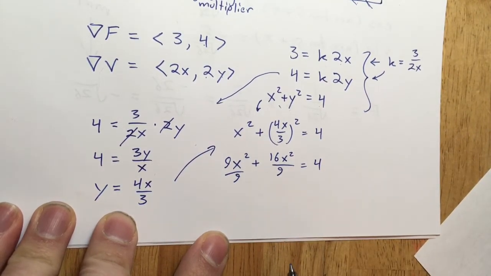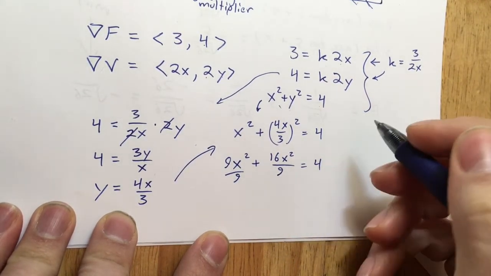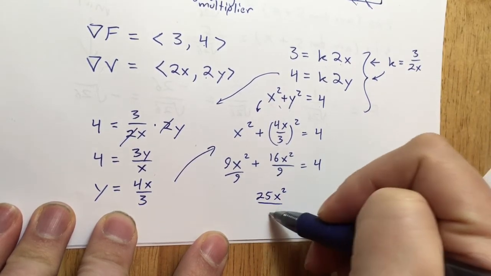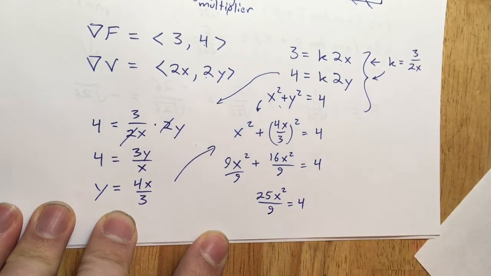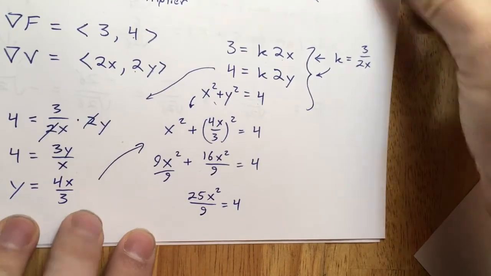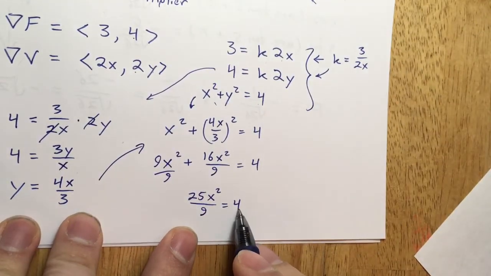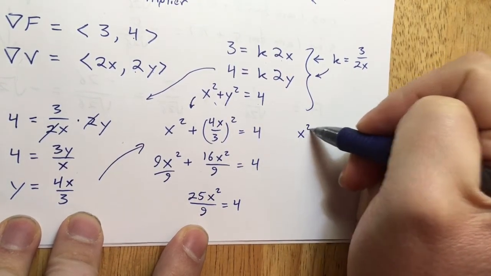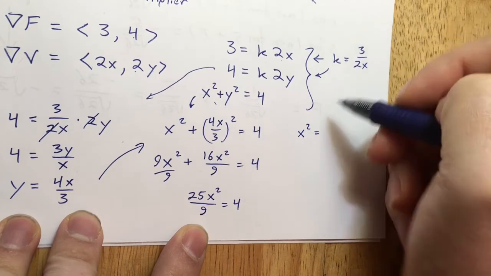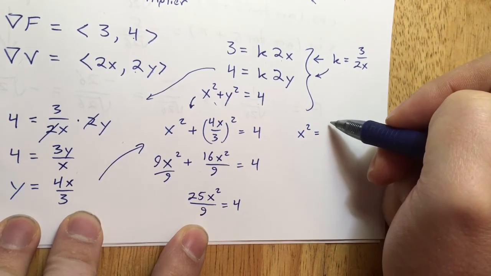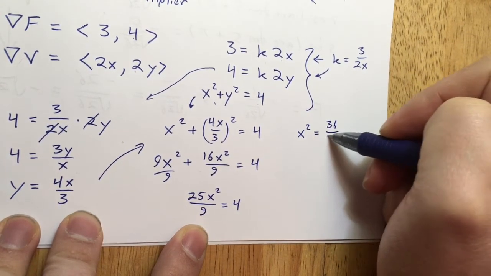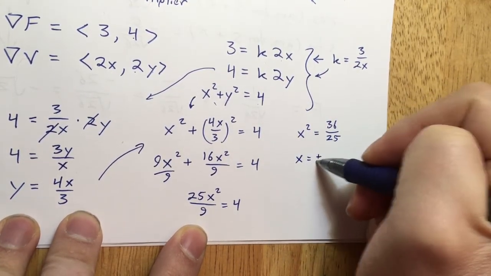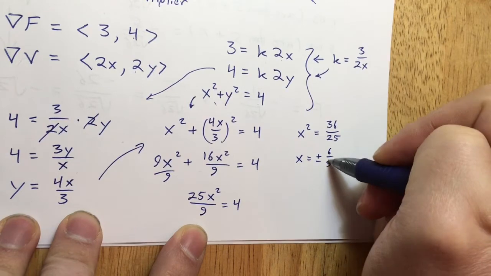So that is 25x squared over 9 equals 4. If I multiply both sides by 9 and divide by 25, I get x squared equals 36 over 25. So in other words, x is plus or minus 6 over 5.